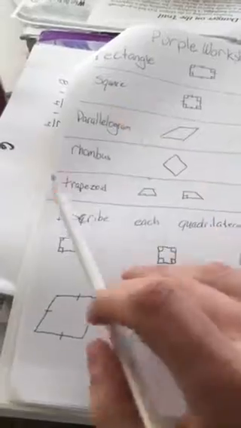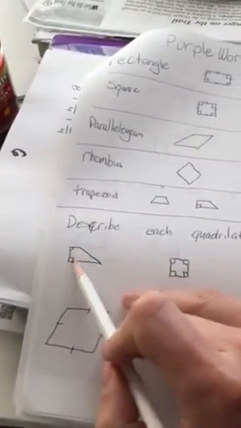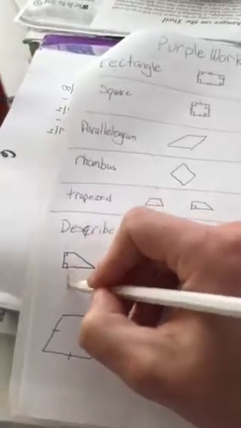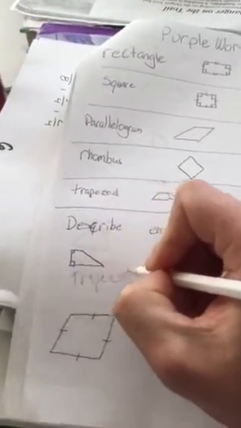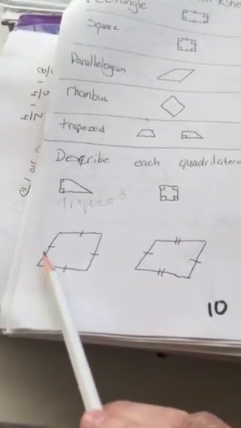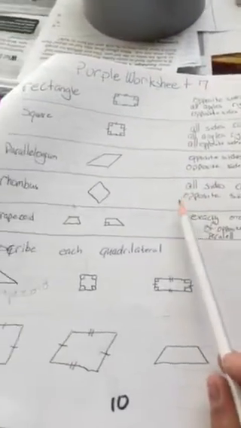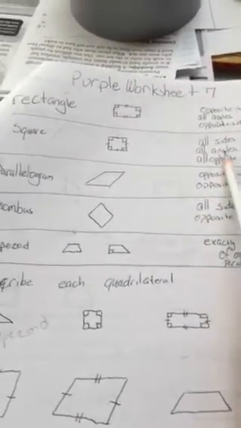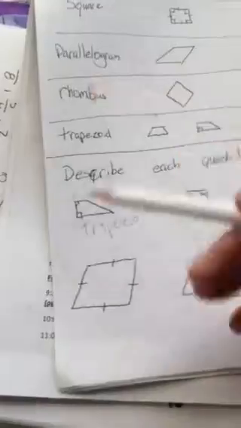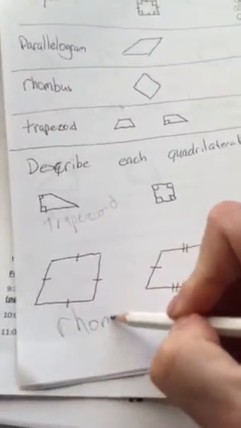All right, for this, you are just going to write underneath what each of these is. So number one, I see one pair of parallel sides. So we know that is a trapezoid. And how about for this one? We know these little lines mean that all of these are the same size. So all sides are congruent. It could be a rhombus or a square. Squares also have only right angles. That doesn't have only right angles, so that means that it is a rhombus.